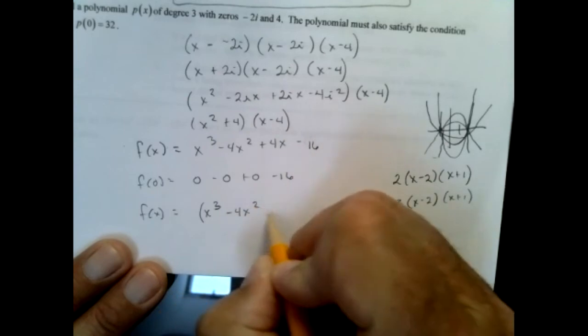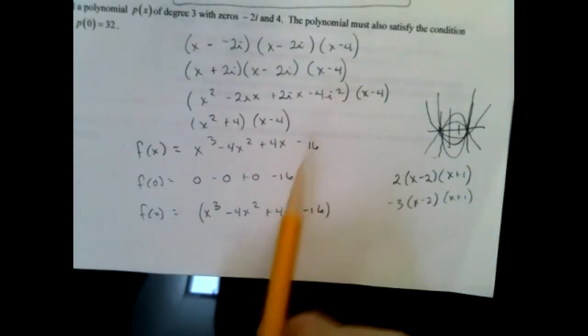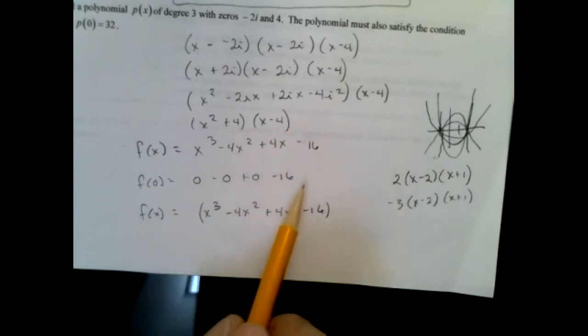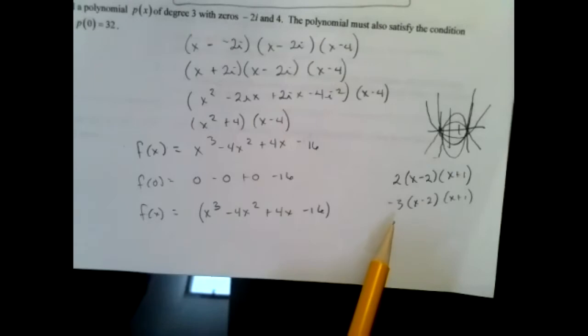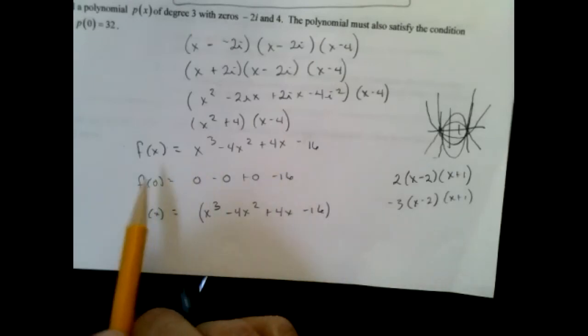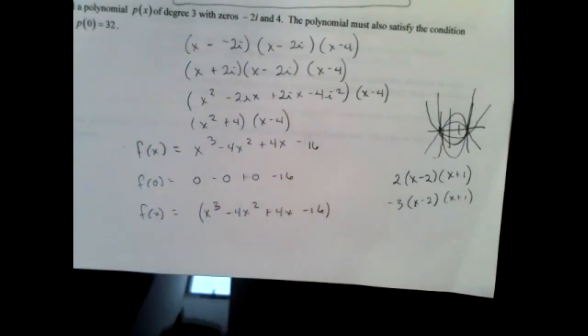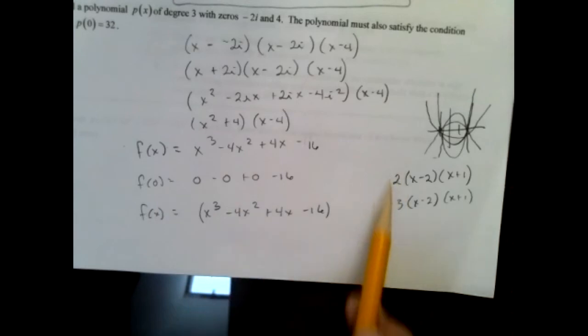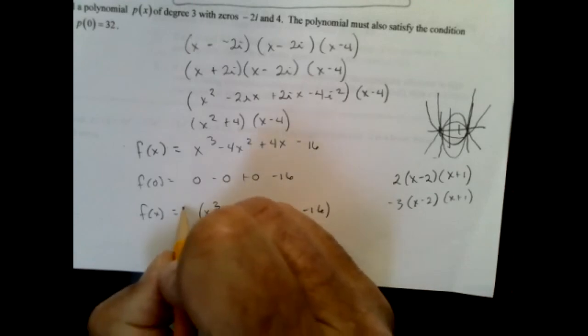Minus 4x squared plus 4x minus 16. What would I have to multiply by? And I have to multiply everything. What would my a be out front so that when I plug 0 in, I get positive 32 instead of negative 16? What number? I think 2. Negative 2.